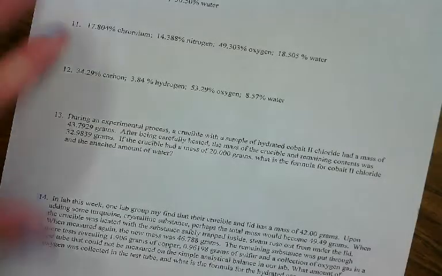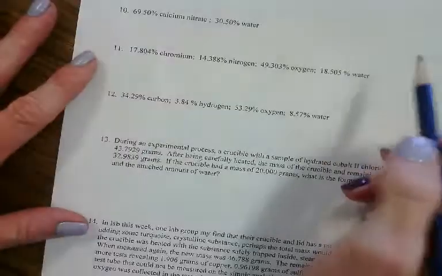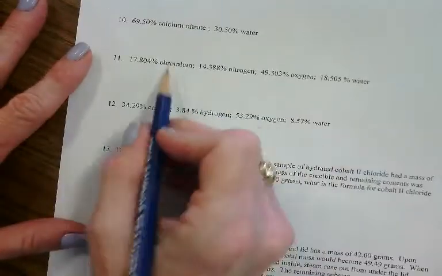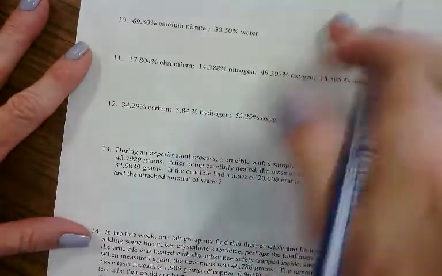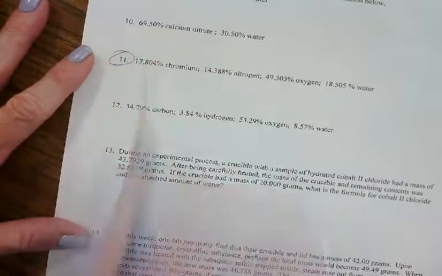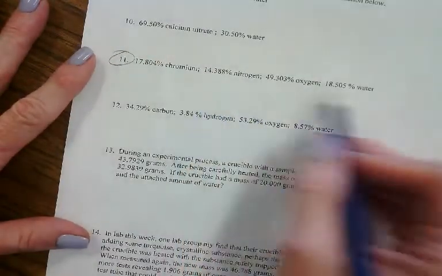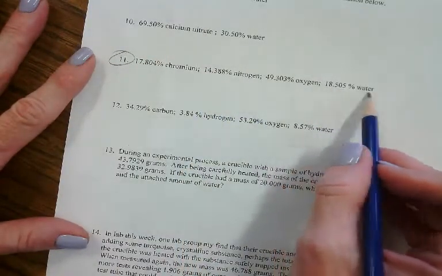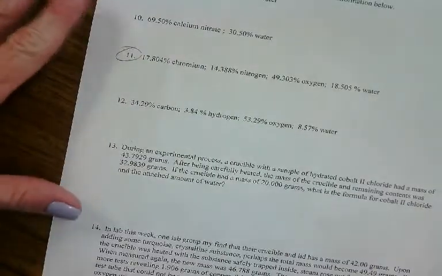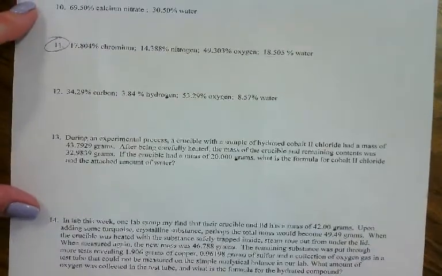So we're going to do an empirical formula. Let's do this one right here because it's in the middle and I'll have plenty of space to write. So we'll do number 11 here. We're going to do the empirical formula for this hydrate. Well, I know that 18.505% is water. So remember, it's percent to mass, mass to mole, divide by smallest to make whole.